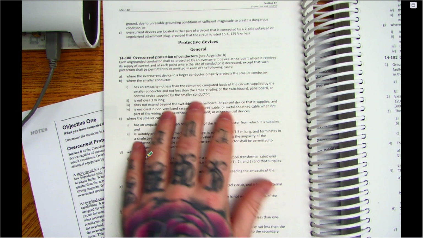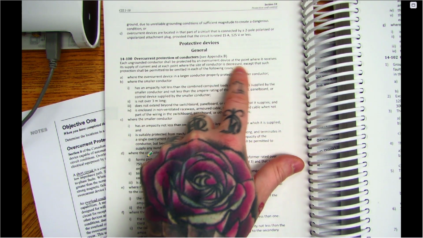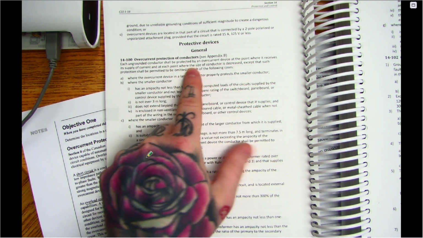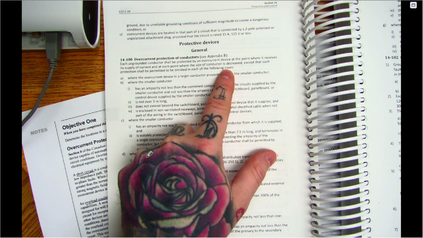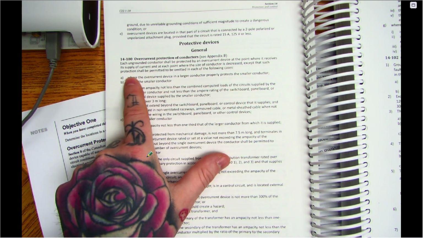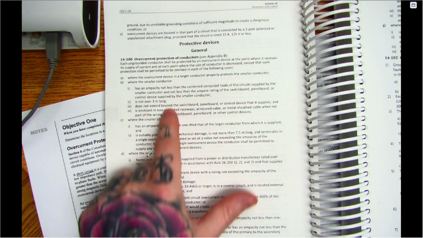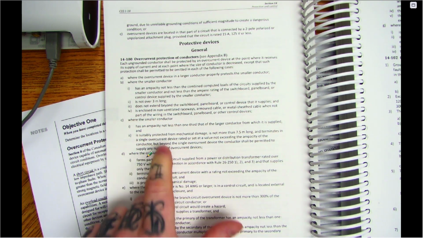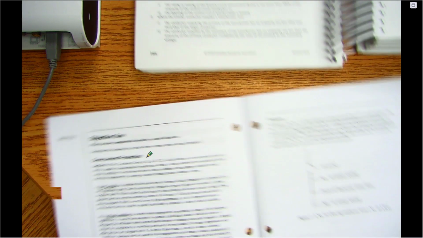So this is saying each ungrounded conductor shall be protected by an overcurrent device at the point where it receives the supply and each point where the size of the conductor is decreased. Okay, so then they say, except, that the protection shall be permitted to be omitted in each of the following cases. So it goes through and tells you where you can reduce the size and we don't need a breaker. So that's what this 14100 is going to get us into.